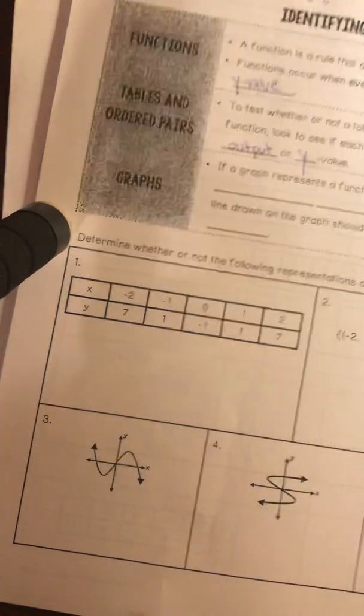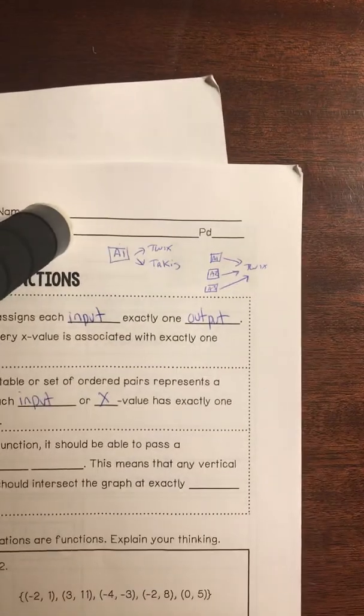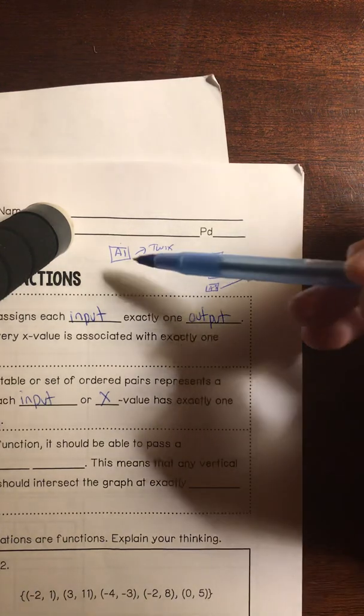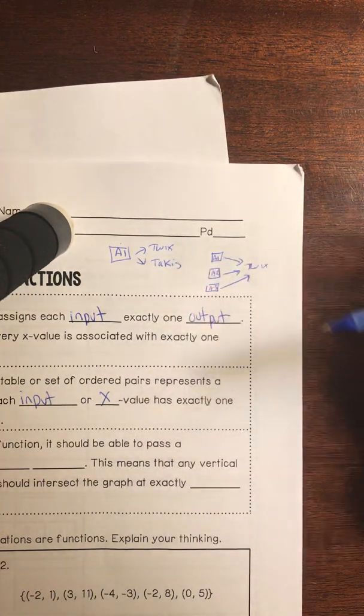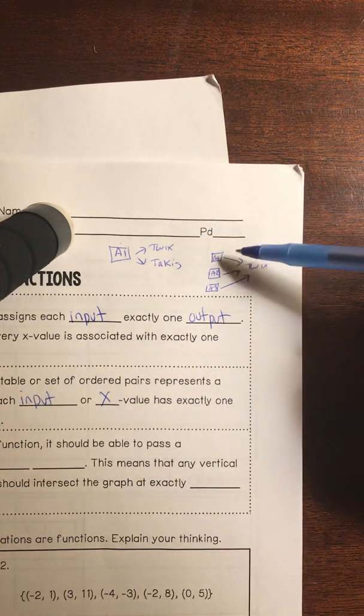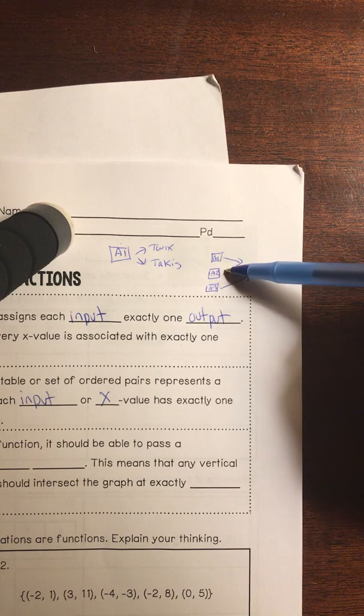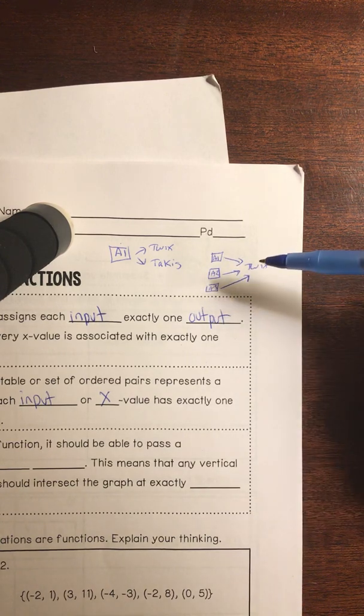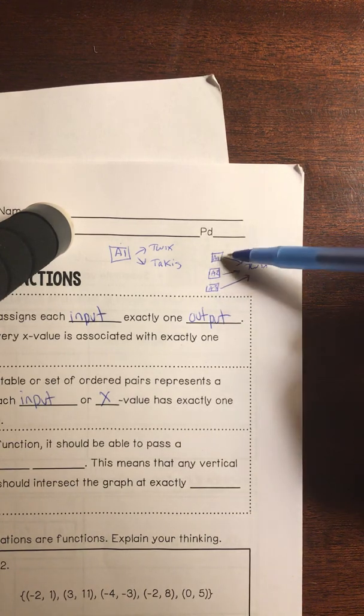If this was the vending machine, remember the vending machine? If you press A1 and you don't know whether you're going to get a Twix or a Takis, that is bad. But you can have A1, A2, and A3 all stocked with Twix. And what matters is when you press A1, do you know what you're going to get out?